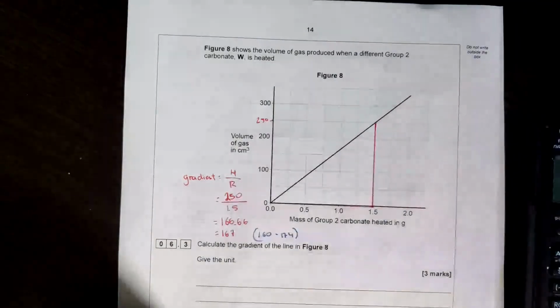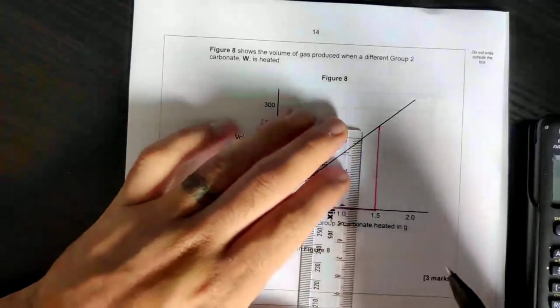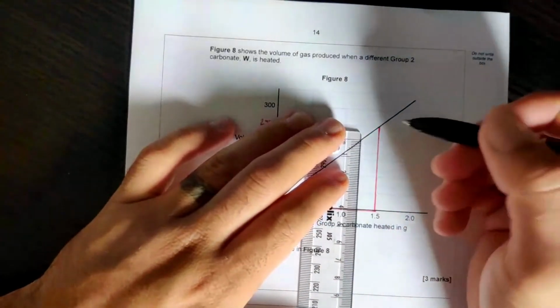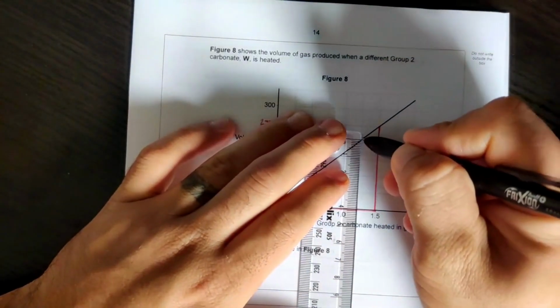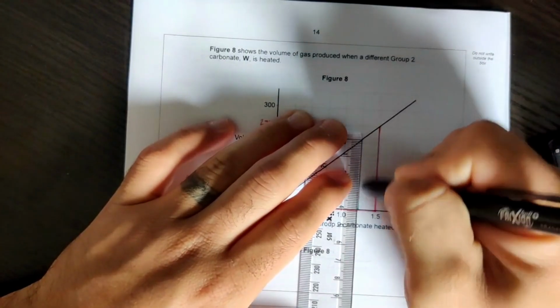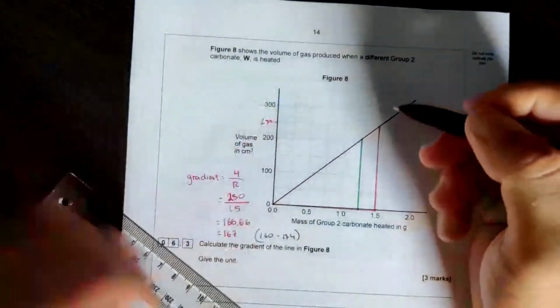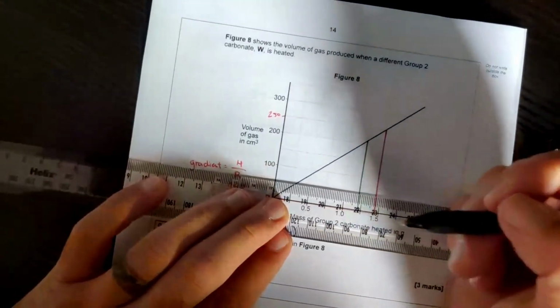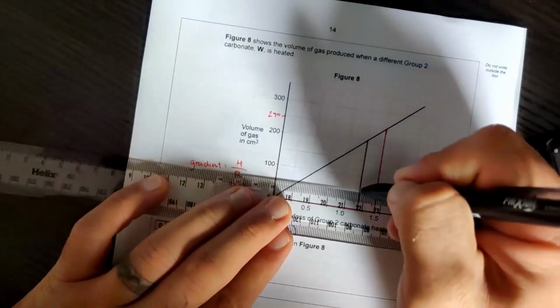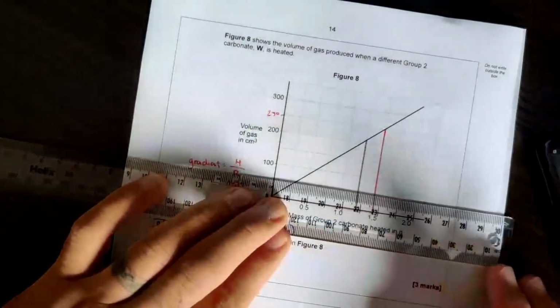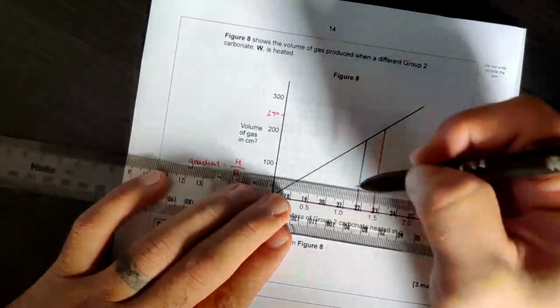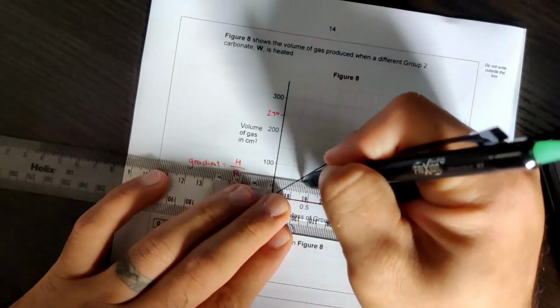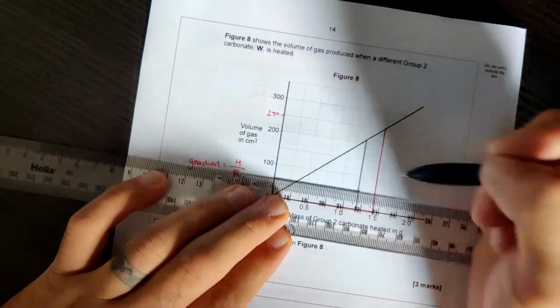So what do I mean by that? Let me do another one, okay? So let's say, for instance, I decide that my gradient is going to be on this line. So I'm going to go from here all the way down, and then over here, let me see. I'm trying to follow the line to make it easier, but you could do any triangle, okay, any triangle, and you'll be okay.